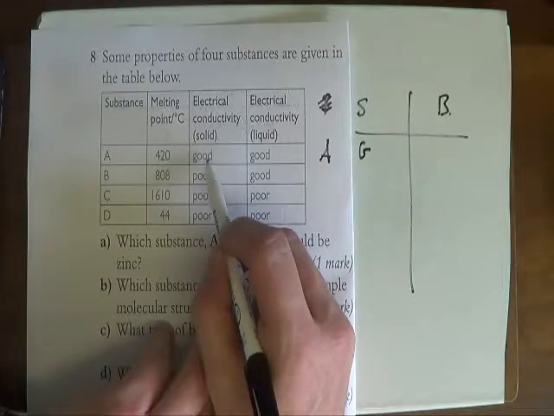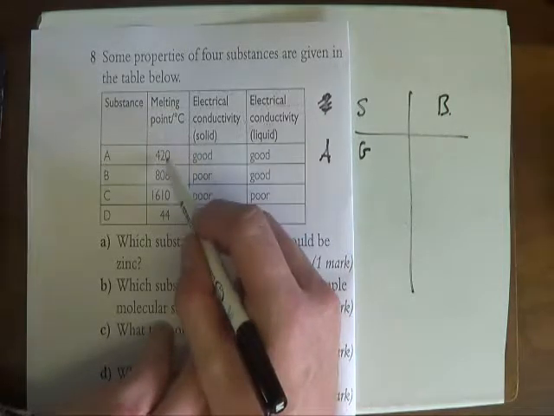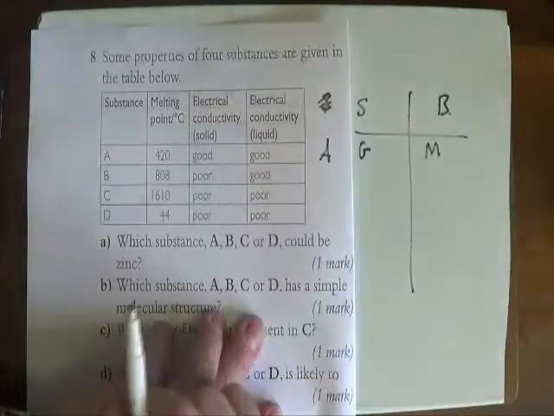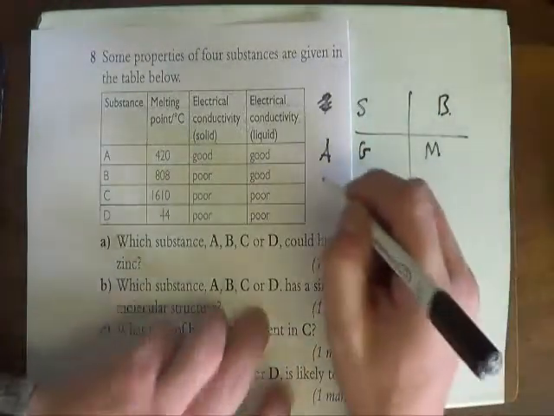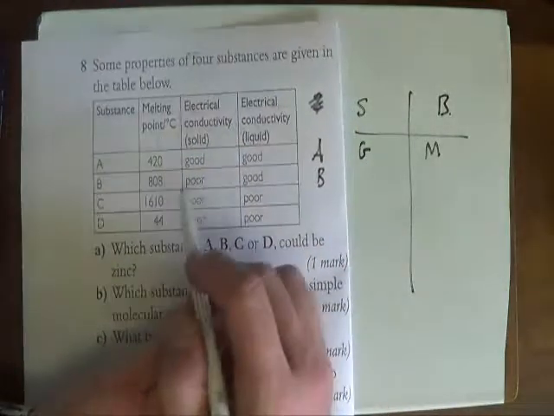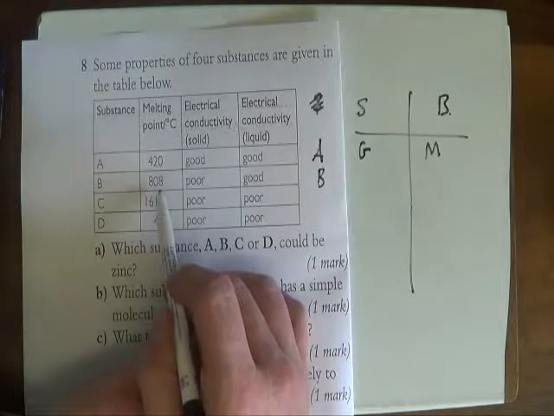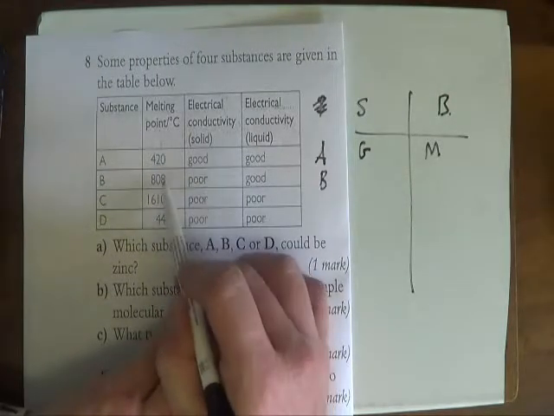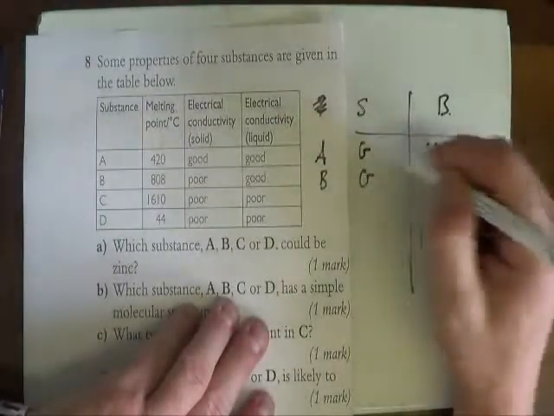The only one that we know that conducts as a solid is either graphite, which you should know has a huge melting point of well over 3000, so it's not graphite, so it must be a metal. It must be metallic bonding. If we look then secondly at B, again high melting point, so we'll just put down giant.